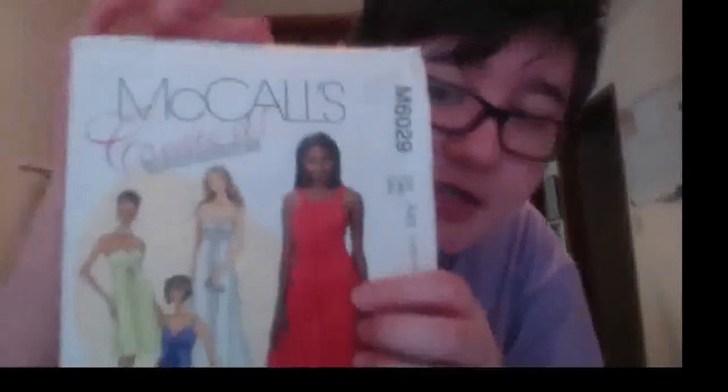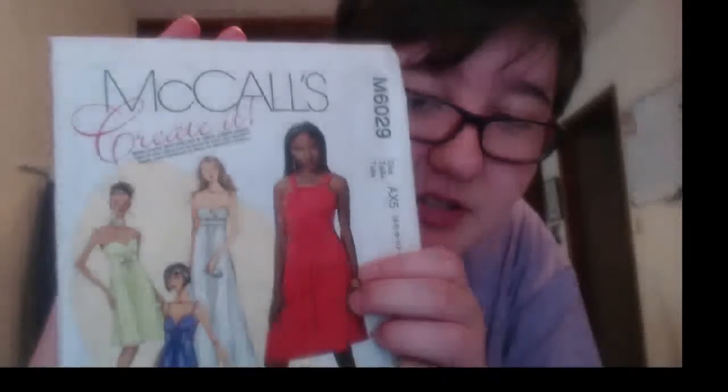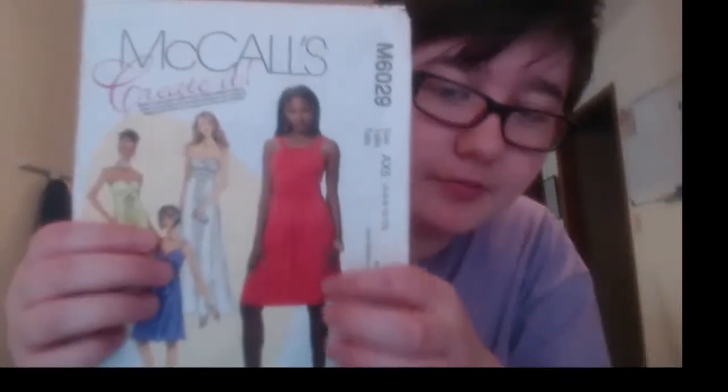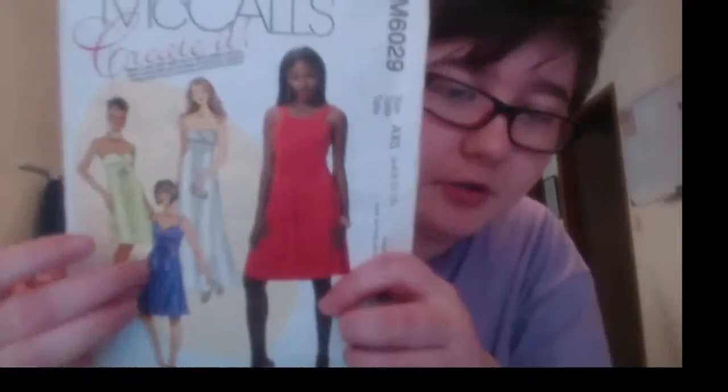For the underskirt type thing, I'm going to use the short skirt from McCall's Create It M6029, like here. Or here, basically anything but this white thing.